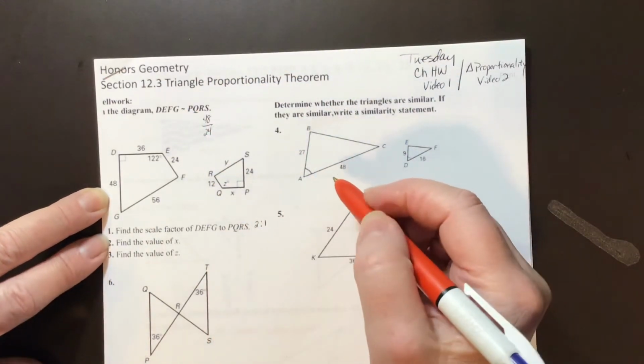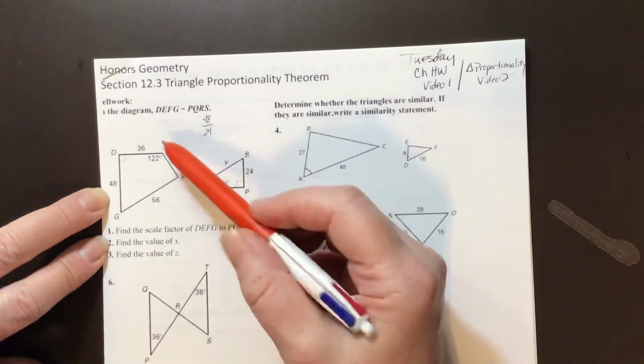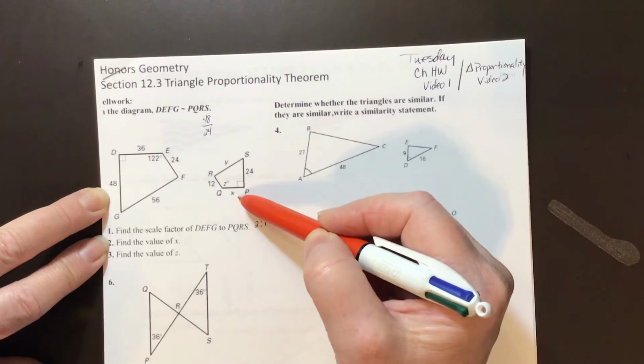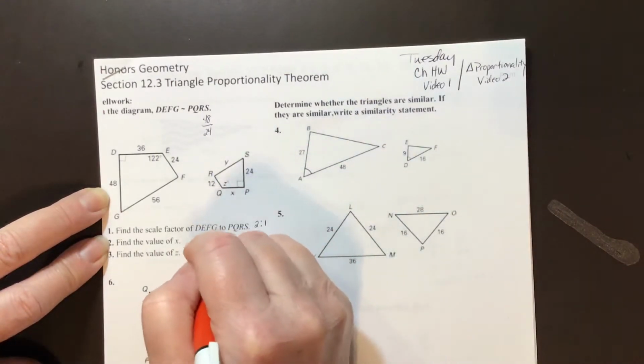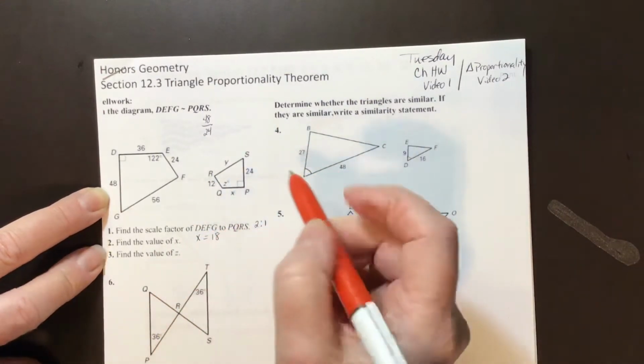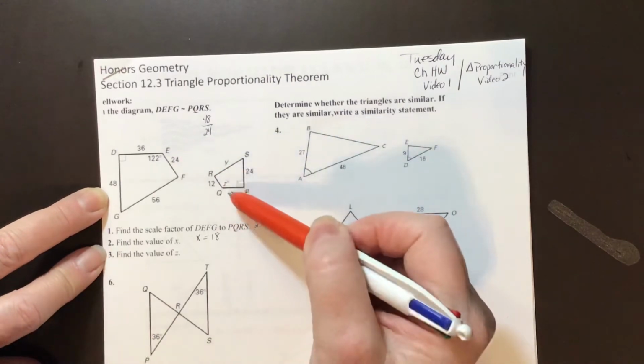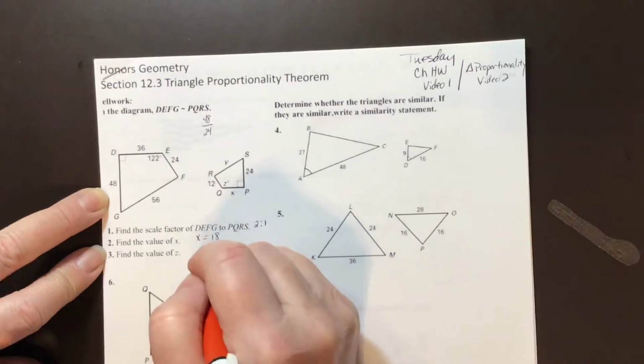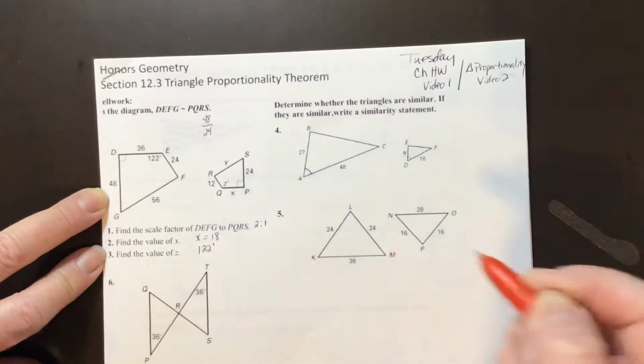To find the value of X, I think this is relatively simple. If we look at the side that it corresponds with, 36, PQ would have to be 18, so X equals 18. And then for Z, does angle E equal angle Q? It looks like they're in the same position in the notation, so Z would be 122 degrees.